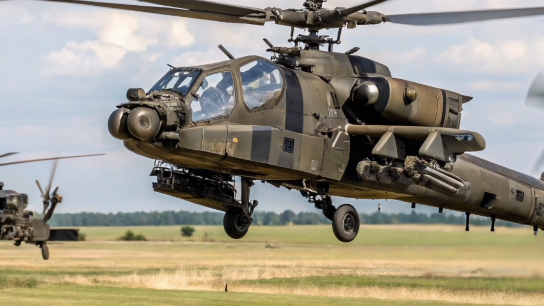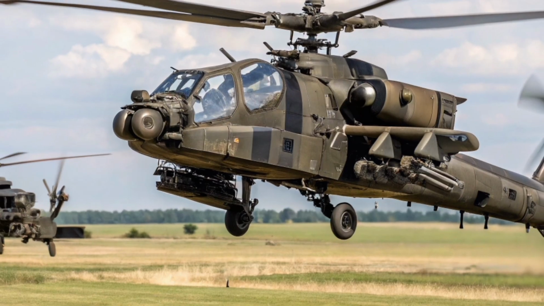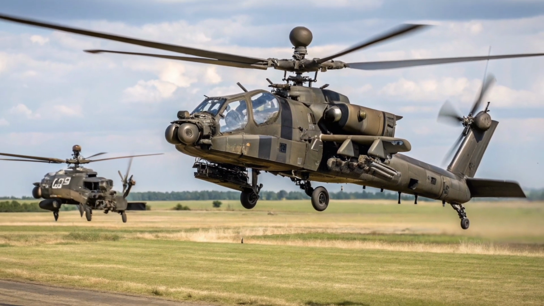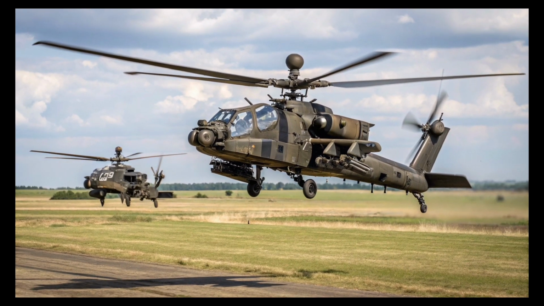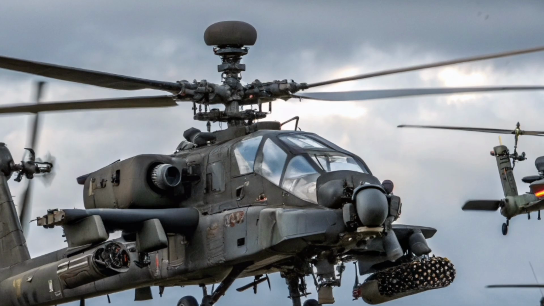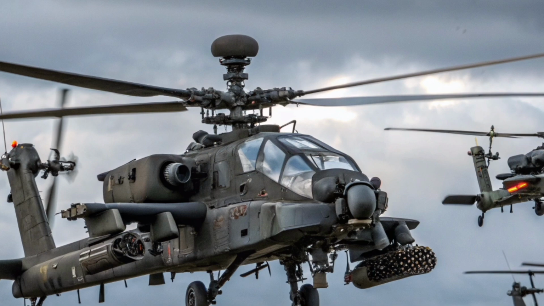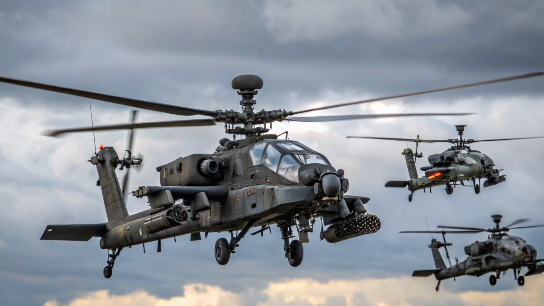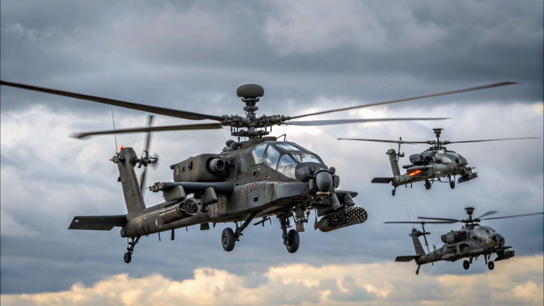Helicopters. Apache AH-64E, 22 attack helicopters in service, with additional units planned. HAL Dhruv, indigenous multi-role helicopter used for transport and medical evacuation. Mi-17 V5, around 150 units used for troop transport and combat support. Chinook CH-47F, 15 units in service for heavy lift operations, including artillery transport.